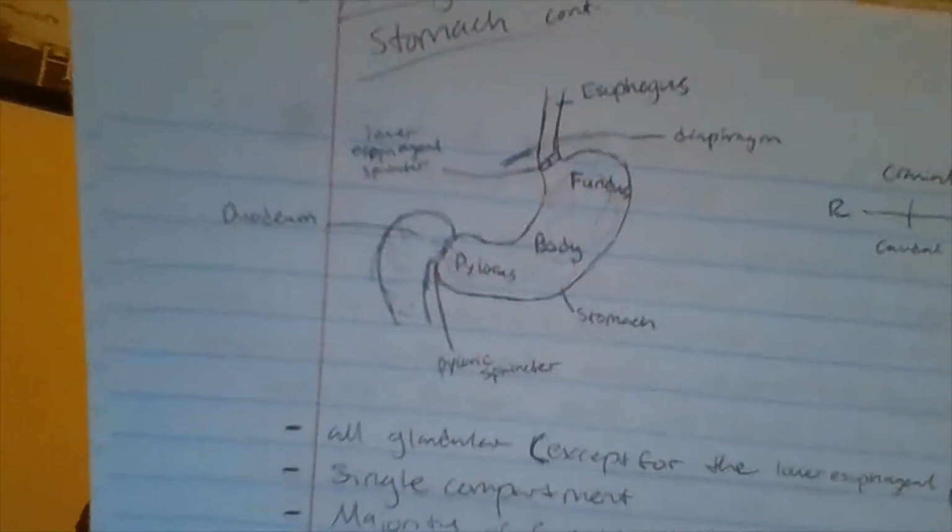Alright, so in a monogastric stomach, we have just that J shape, and it lies on the left side and is in the cranial aspect of the abdomen. Speaking of the anatomy notebook, I drew the left view of a dog.